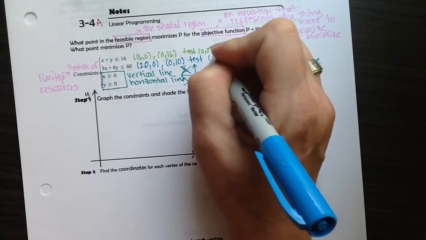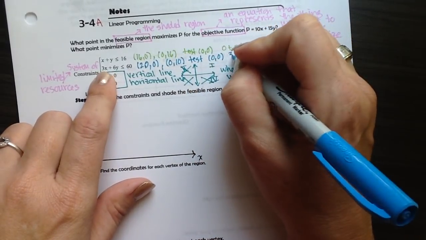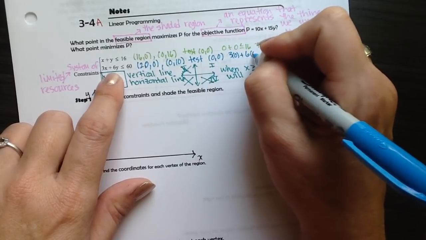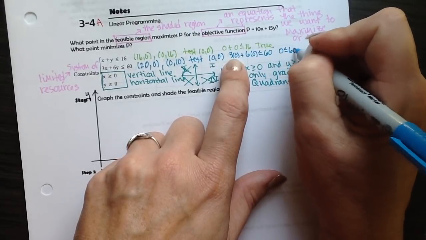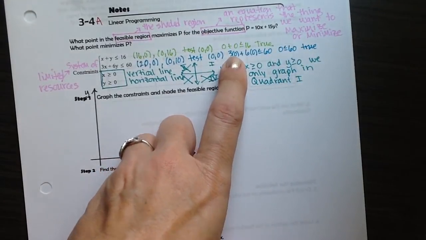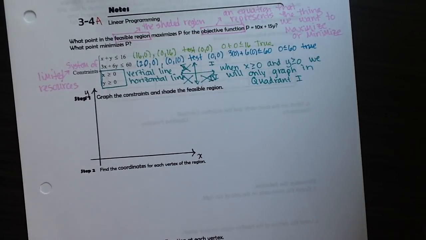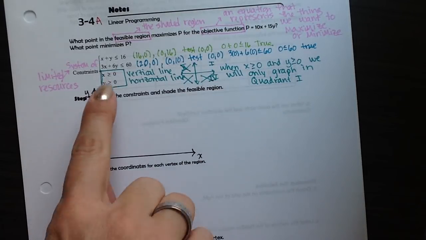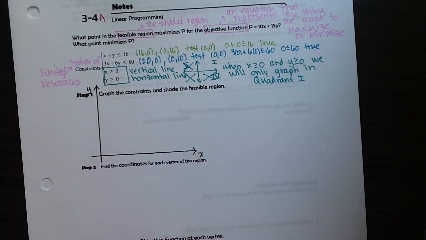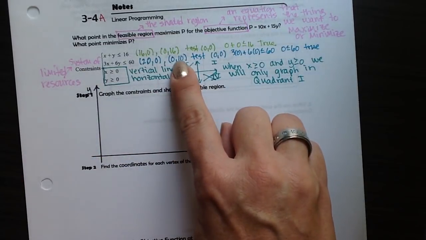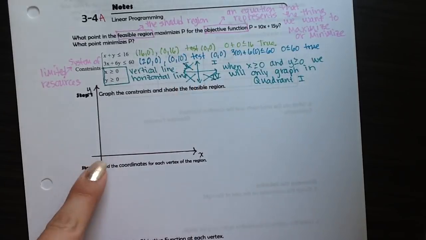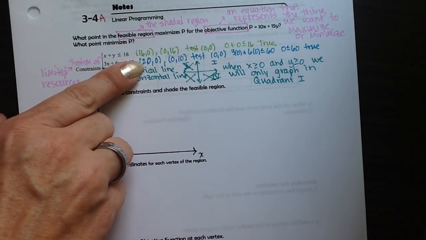And then if I test 0, 0, 3 times 0 plus 6 times 0 is less than or equal to 60, which gives me 0 is less than or equal to 60, which is also true. So both of these will be shaded on the side of 0, 0. Now remember, these two just made me graph in the first quadrant, so I don't need to worry about doing anything with them at all. Tick marks. On the y-axis, I need to go at least up to 16. On the x-axis, I need to go at least out to 20.